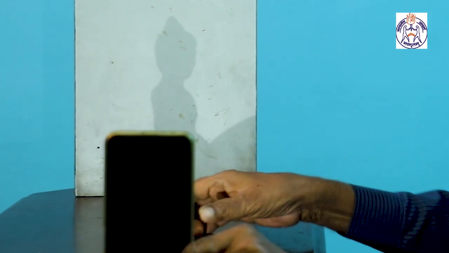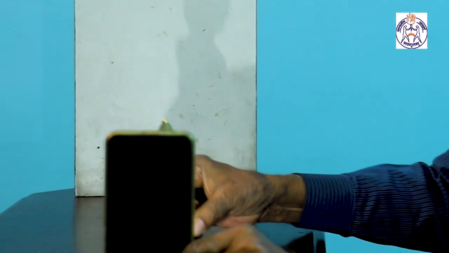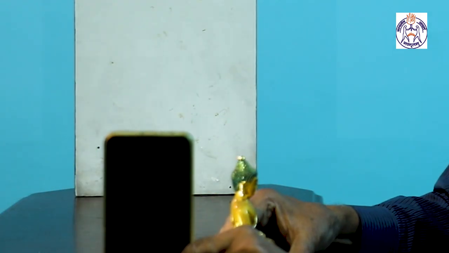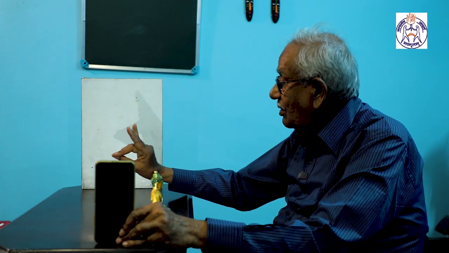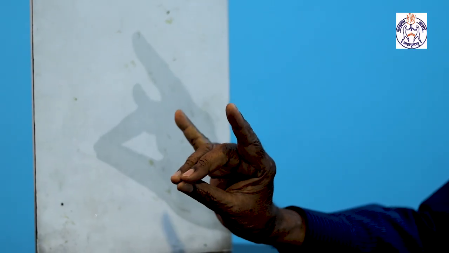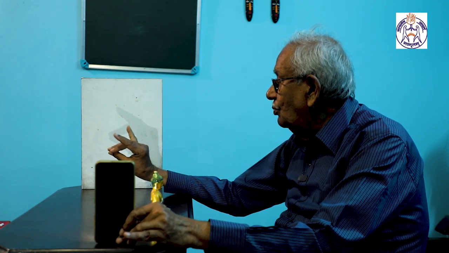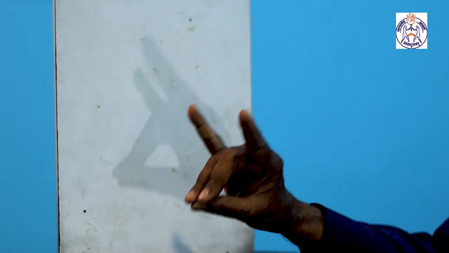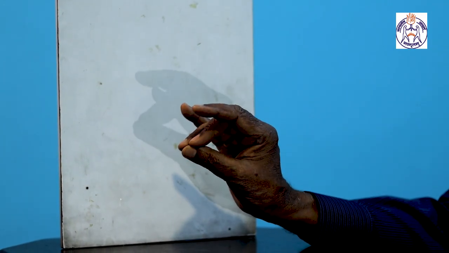Now you see, if I rotate it, the shape of the shadow is changing. There are some expert people who can use their fingers to produce some kind of heron or the dog, whatever you say. Ears are moving, their mouth is moving, but I am not an expert. The expert people can produce beautiful images, various types of images, but they are all shadows from a source.